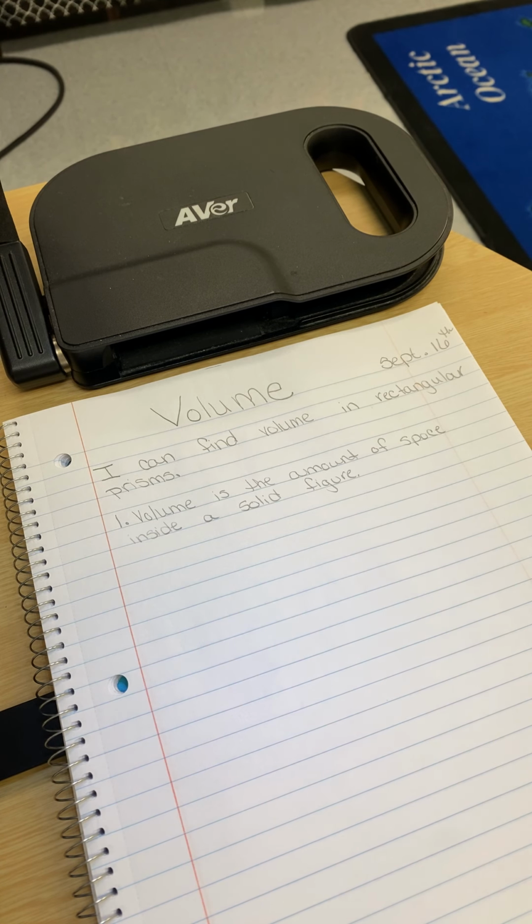So if you've got this solid figure, for example your phone or your laptop, how much volume does it take to make that solid?